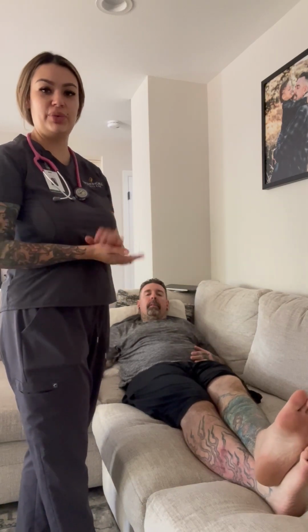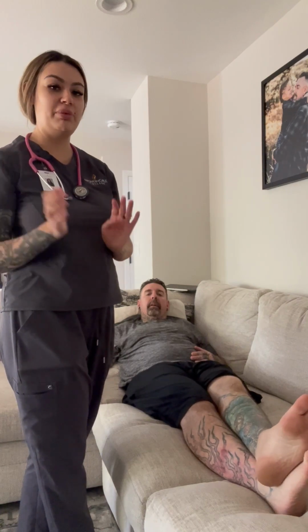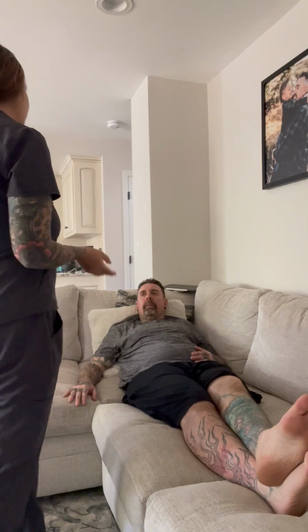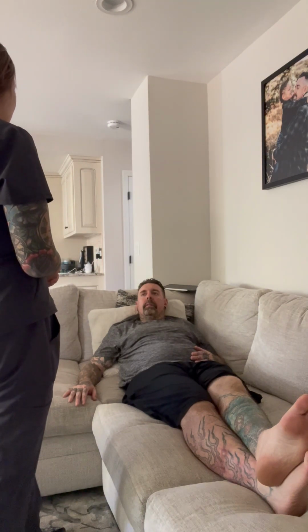First, I'm going to start by knocking on the patient's door, walking into the room, introducing myself, providing privacy. I'm going to perform hand hygiene and don my gloves. Sir, my name's Katelyn. I'm going to be your nurse today. I'm going to be performing your physical assessment. Is that okay with you?